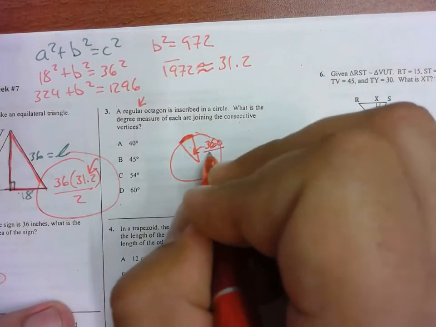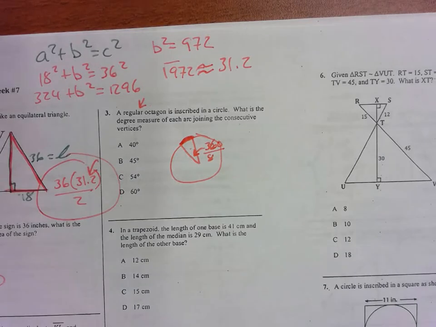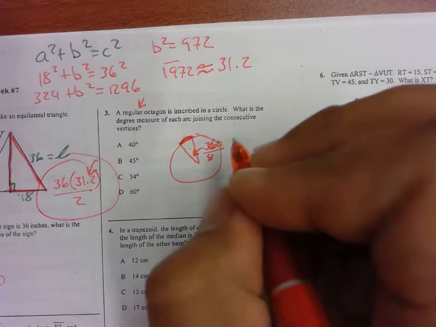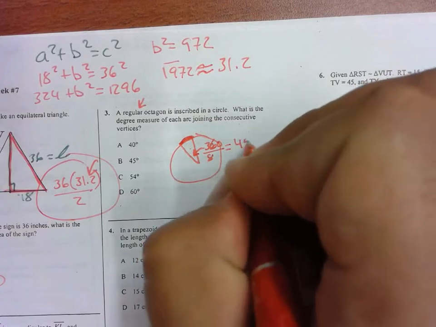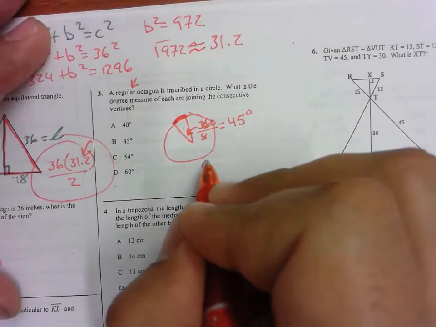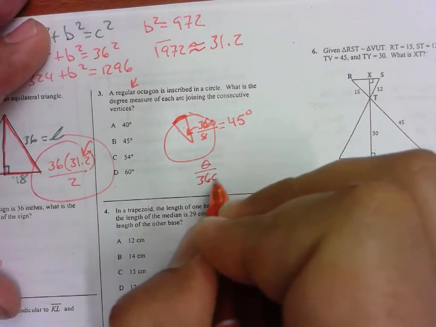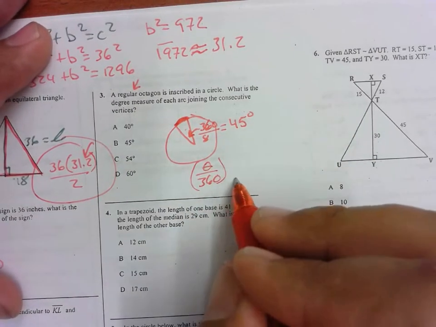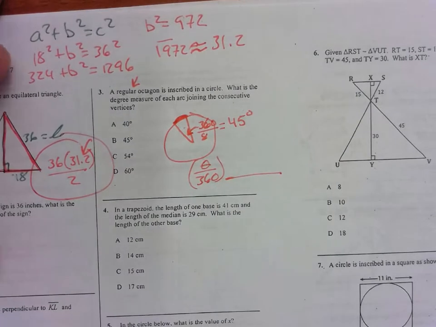Divided by the number of sides, which is 8. 360 divided by 8 is 45. So that angle measure is 45 degrees. Arc length and area of the sector, they both have this. The only thing that changes is what you are trying to find: the area of a sector or the arc length? He's trying to find the arc length.